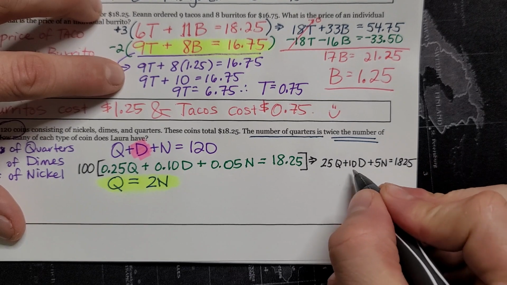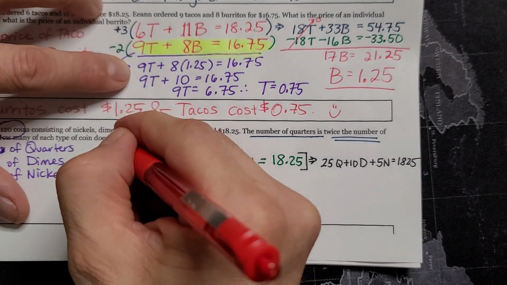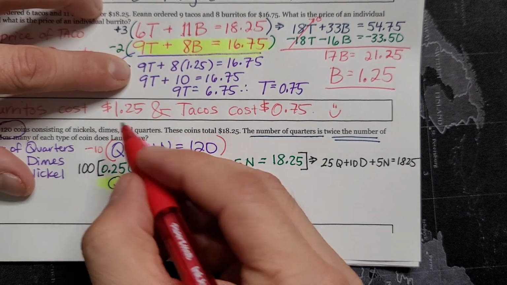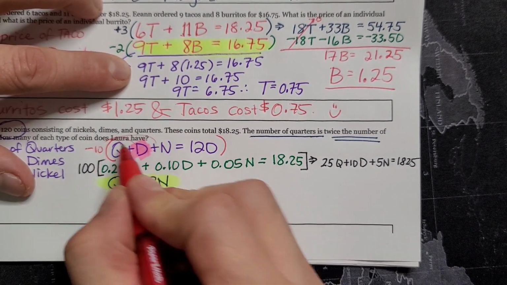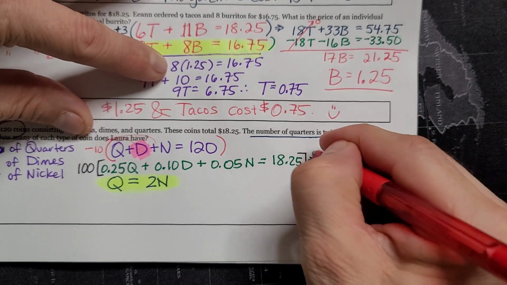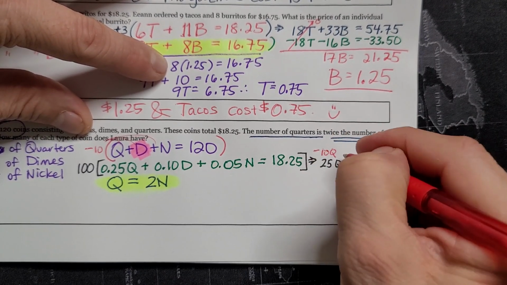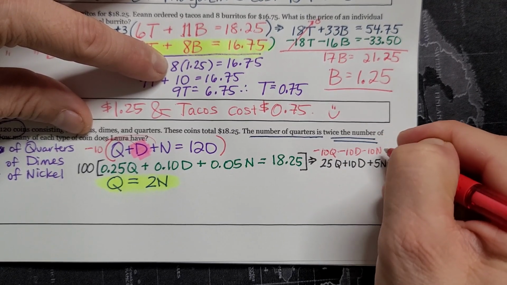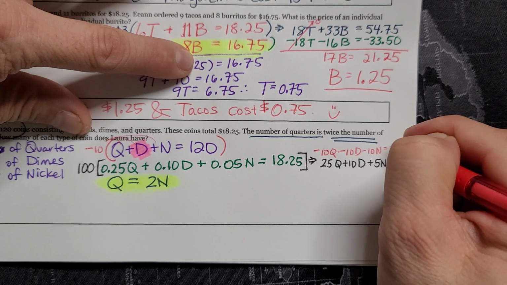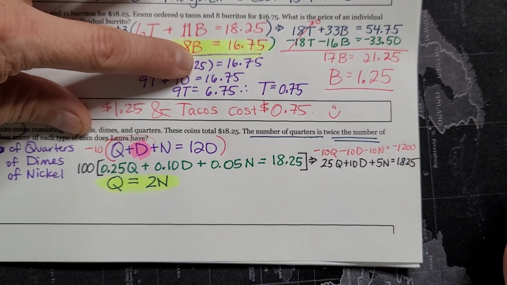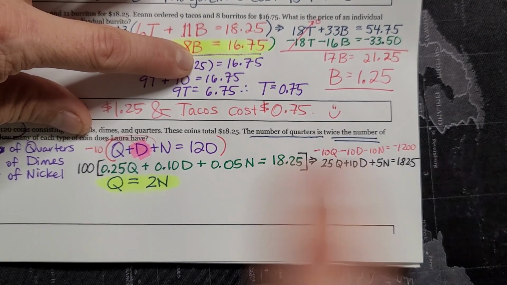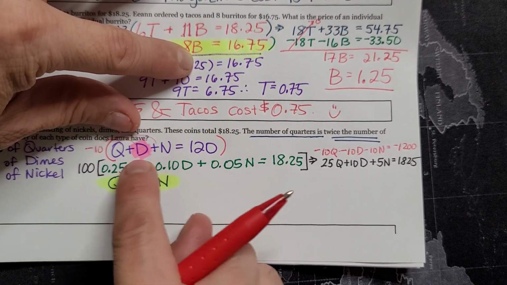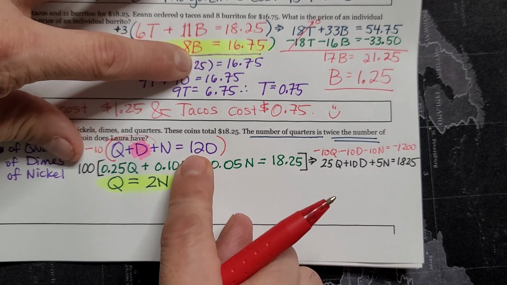Now, I want to get rid of dimes, so let's multiply the very first equation by -10. Multiply all these terms by -10, and we end up with -10Q minus 10D minus 10N equals -1200. Just multiplying them all by 10: 10Q, 10D, 10N, all negatives, and that equals -1200.